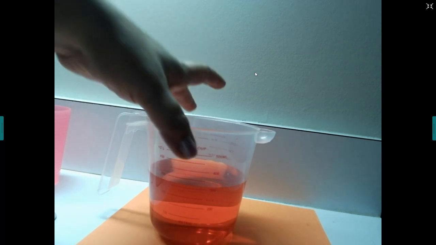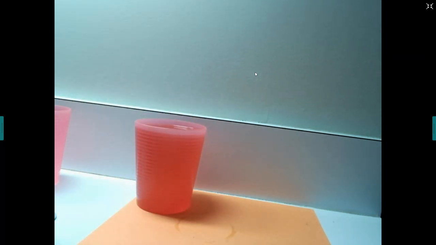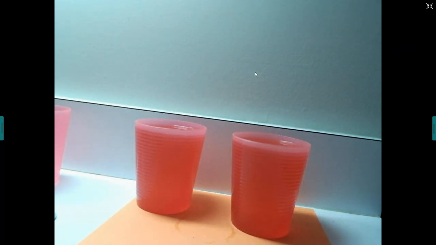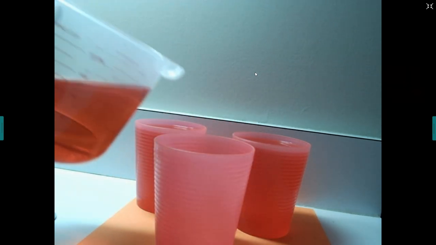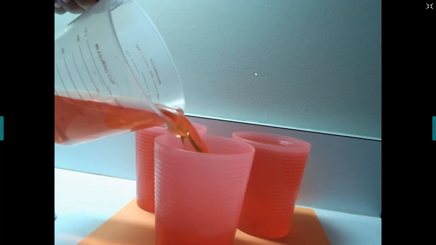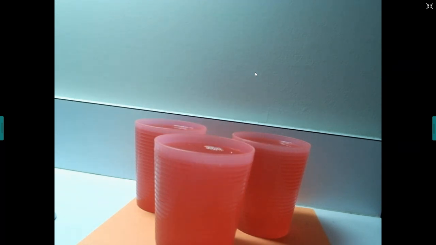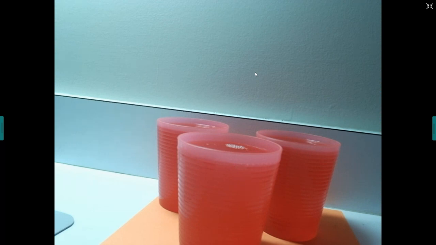So Ben has 3 cups, and each of those cups has 325 milliliters. So if you look here, I've got 1 cup of fruit punch there. I've got another cup of fruit punch there. Those each have 325. And then here is my 3rd cup. I'm going to go ahead and pour this last bit, 325, in that 3rd cup. So now I've got 3 cups, each with 325 milliliters. So I'm going to figure out how many milliliters total are there.